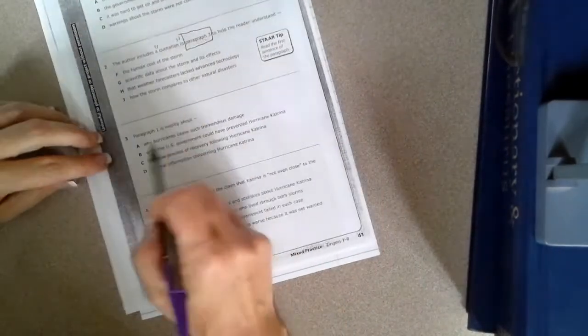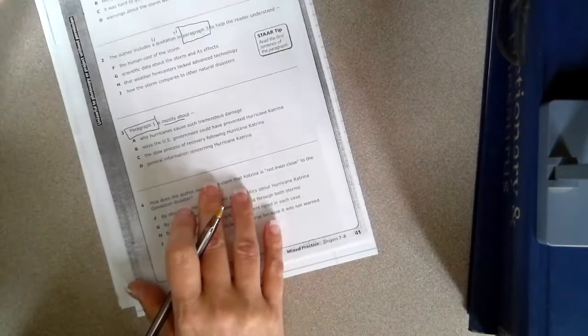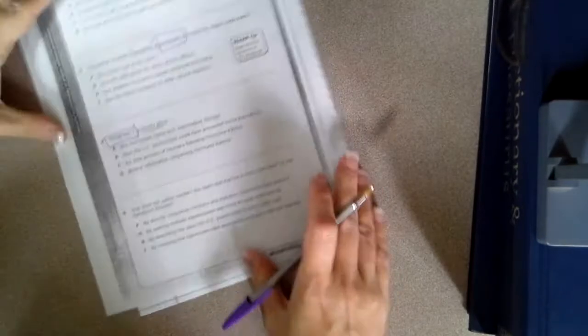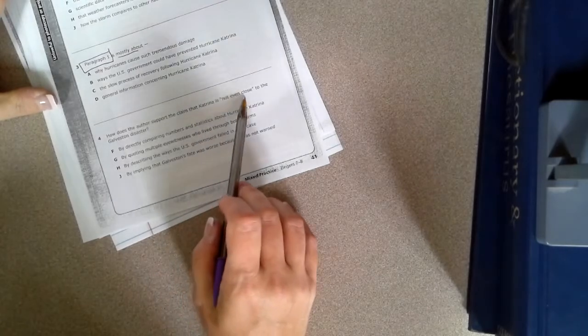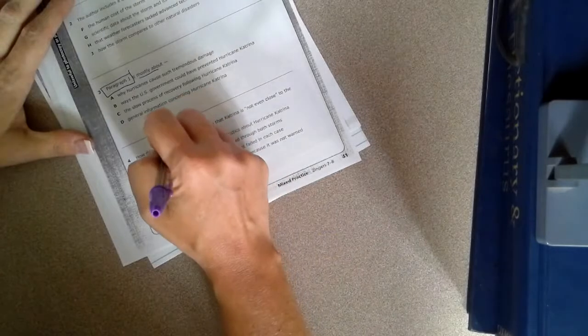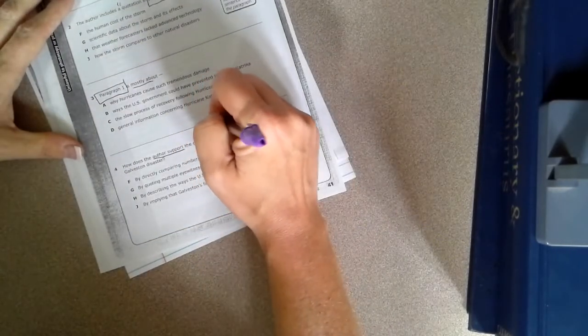All right. Paragraph 1 is mostly about, oh, here we go, mostly about. So I'm going to star my paragraph 1. And then last, number 4, how does the author support the claim that Katrina is not even close to the Galveston disaster? So how does the author support? A claim just means main idea.